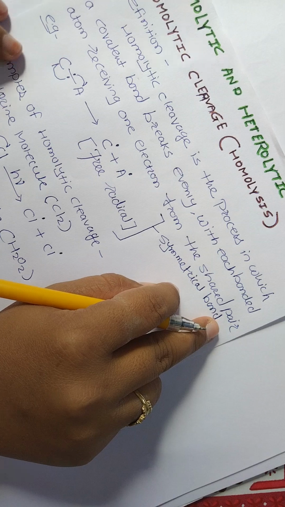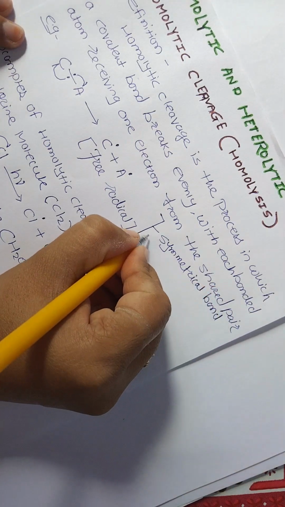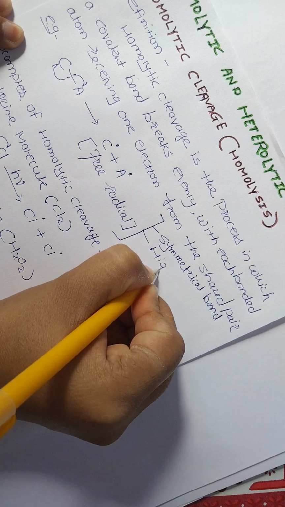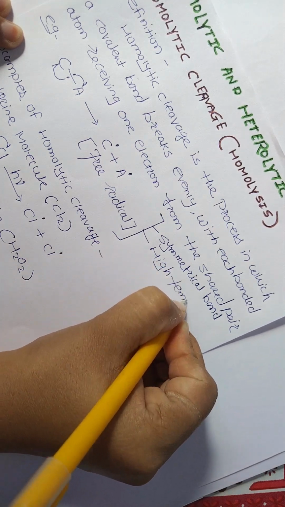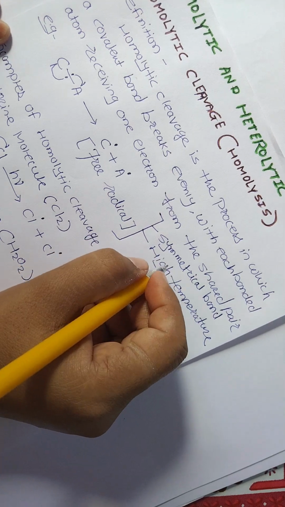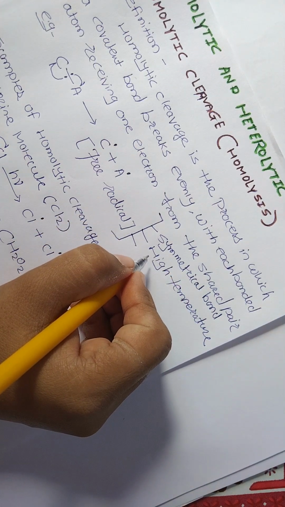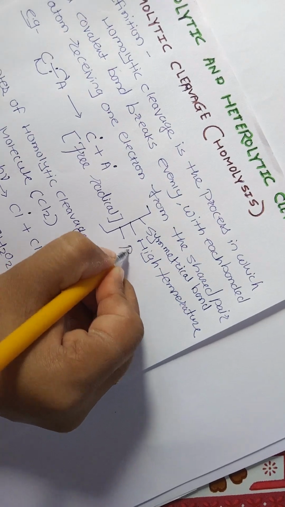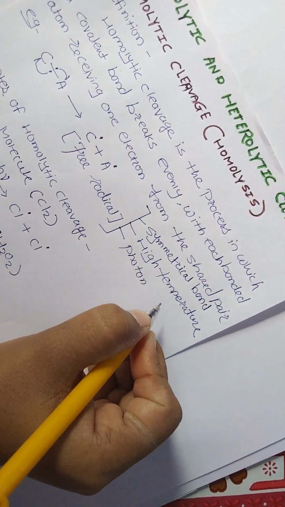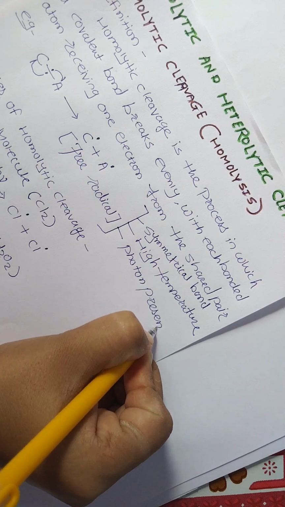Then the second one is high temperature. Then third condition is when photon is present, the homolytic cleavage occurs.